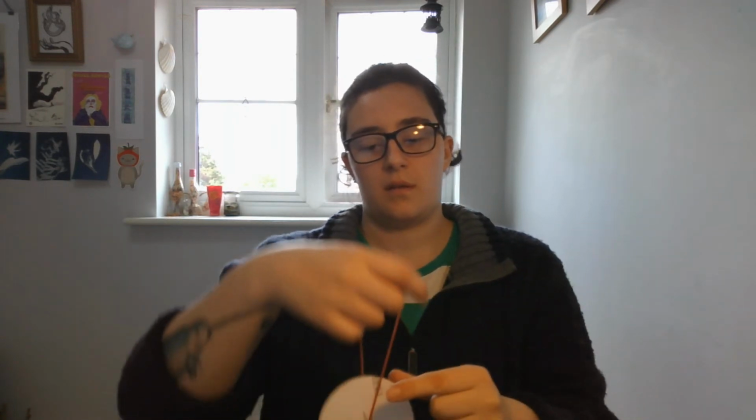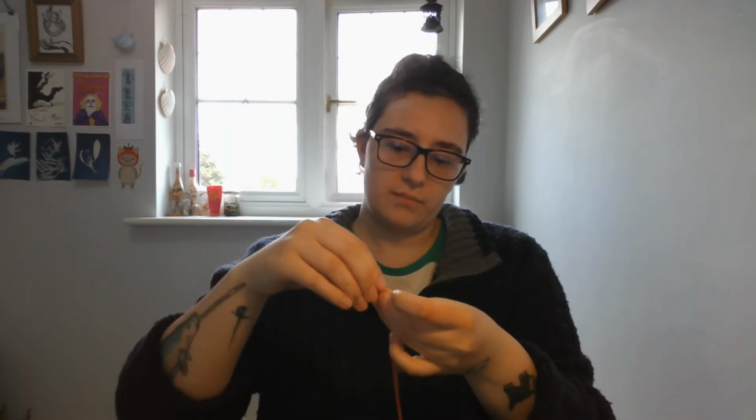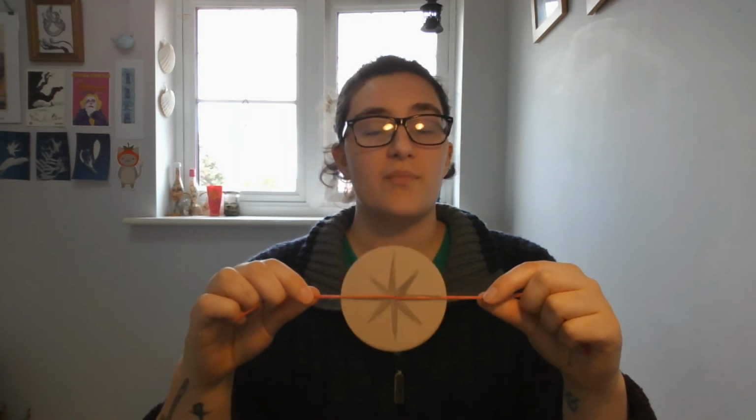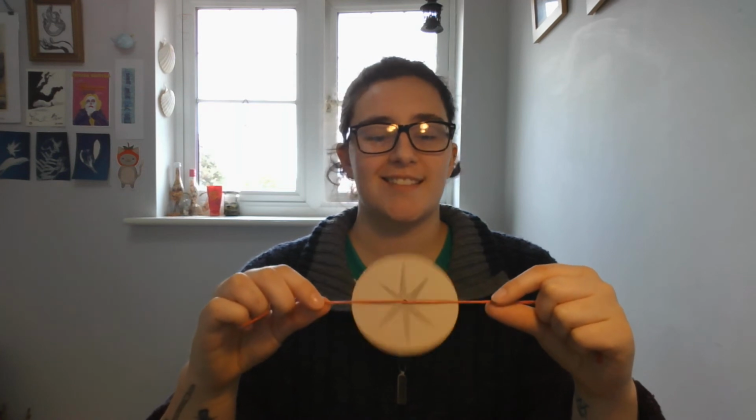Then you should have a loop, and with the other end you want to tie it so it's closed off and it doesn't fall out. And then you have your thaumatrope, which is quite exciting. And you can see the very basic animation of a star exploding, if you like.